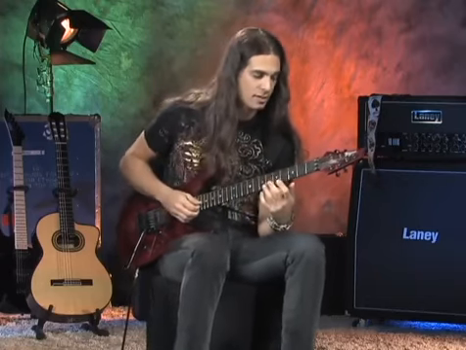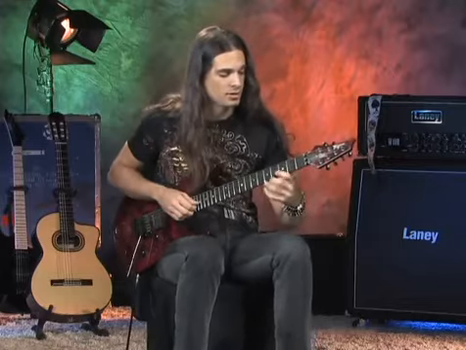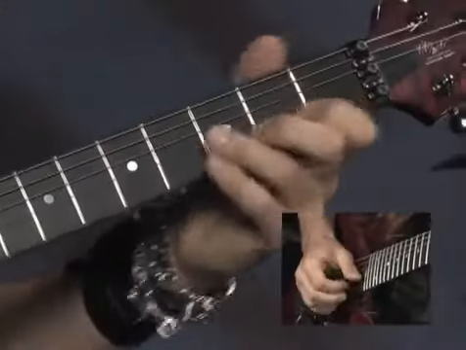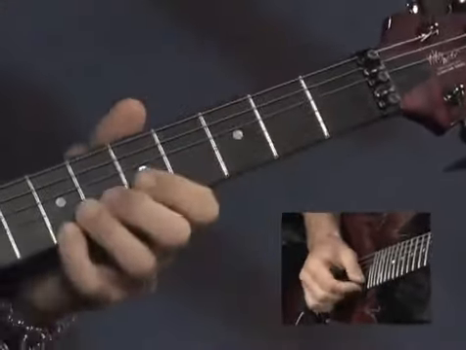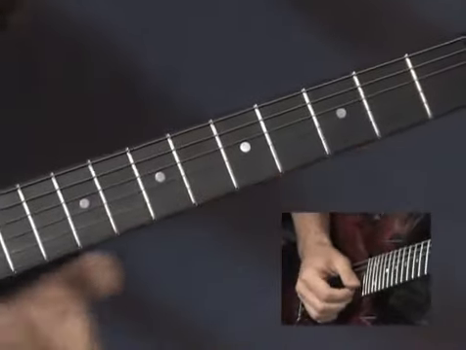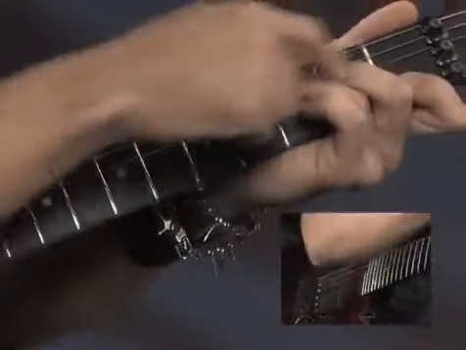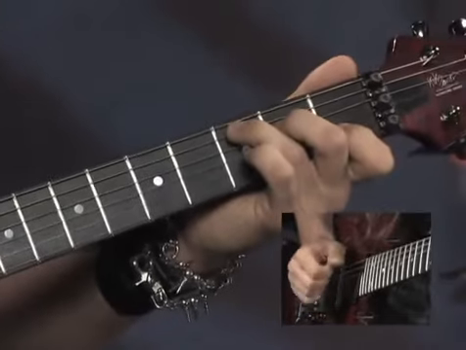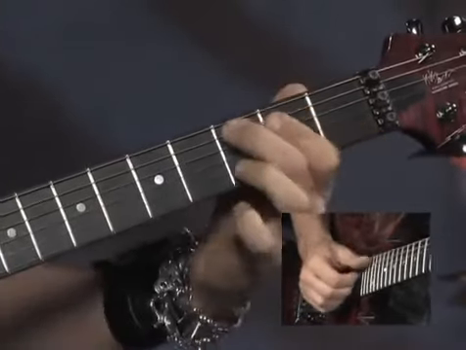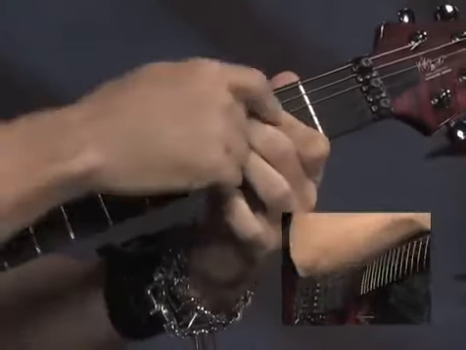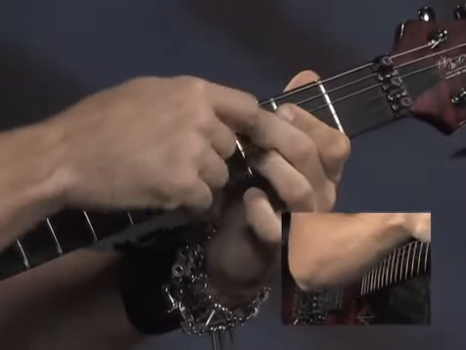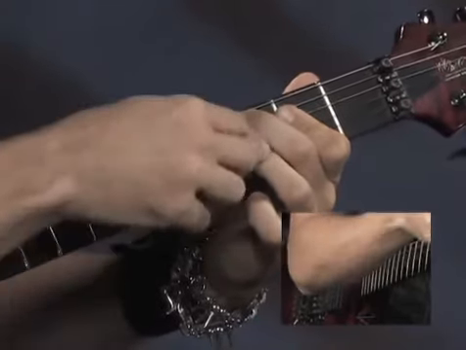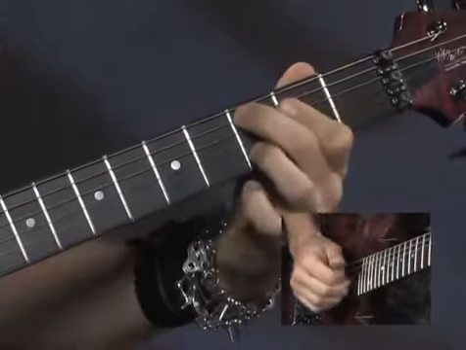A good exercise for that is playing the C major scale, and then the C major chord. We're gonna find the highest note is gonna be the note of the scale.